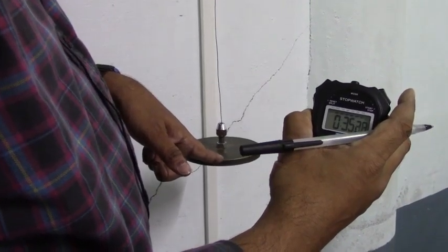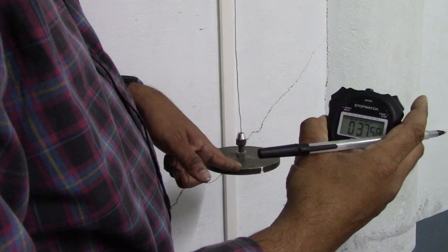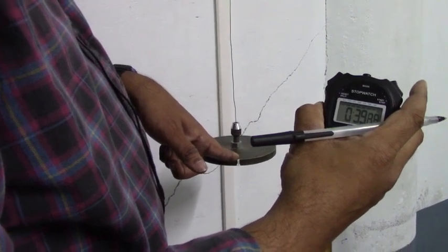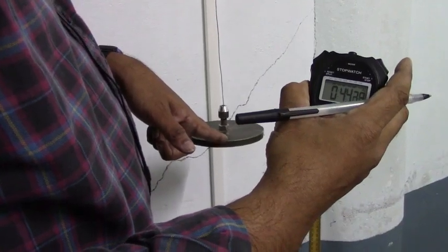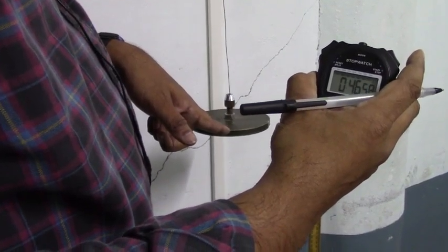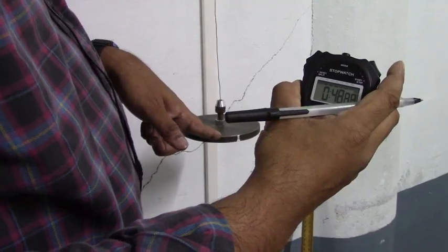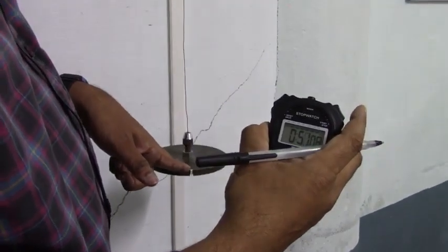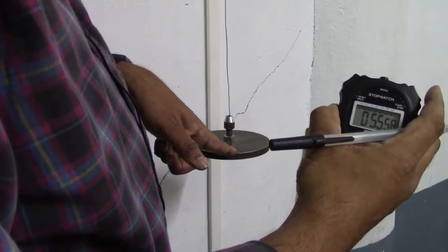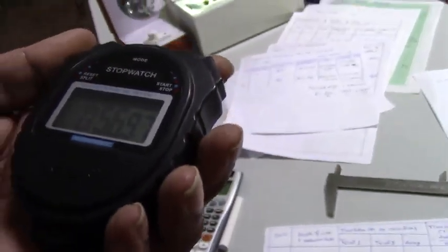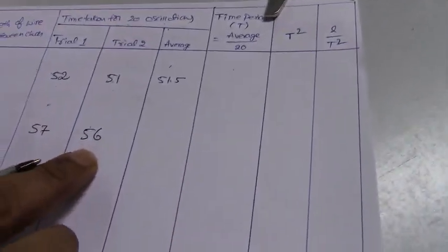11, 12, 13, 14, 15, 16, 17, 18, 19, 20. So this time the time taken for 20 oscillations is 56 seconds.